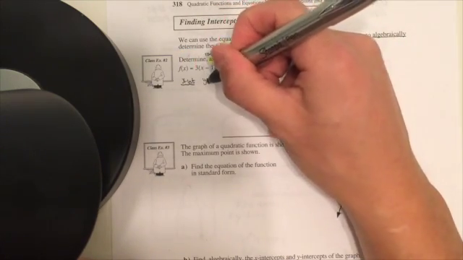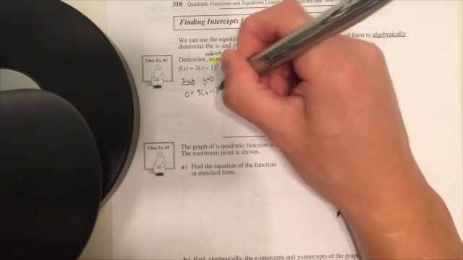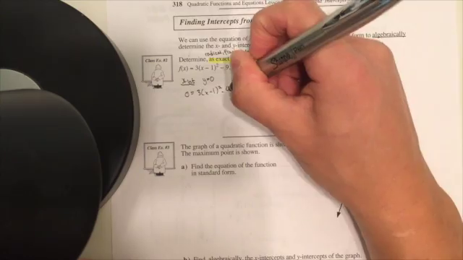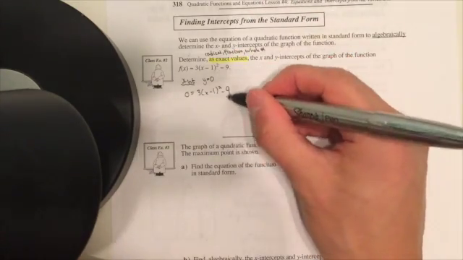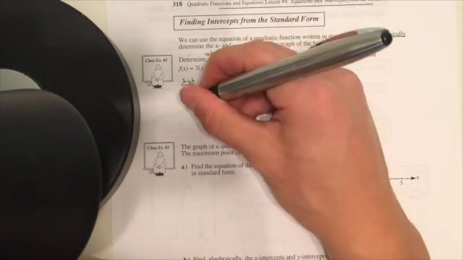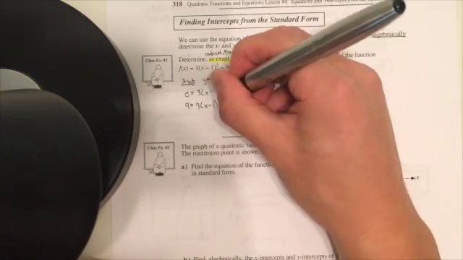And so if y is equal to 0, I'm going to set this as 0 = 3(x - 1)² - 9. And now all we need to do is solve for x. So to do so, I'm going to bring this 9 to the other side to balance out my equation. 9 is going to be equal to 3 times (x - 1)².